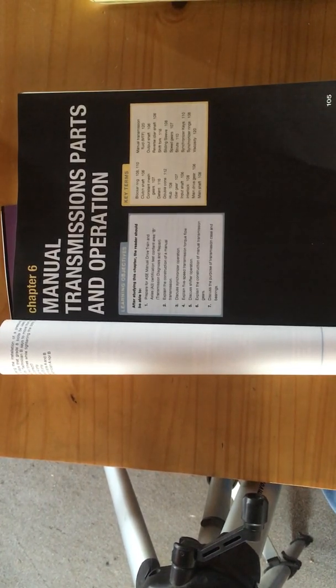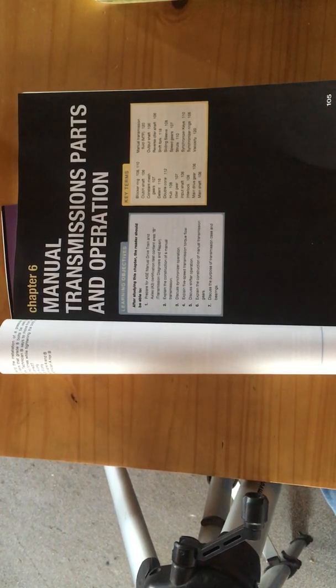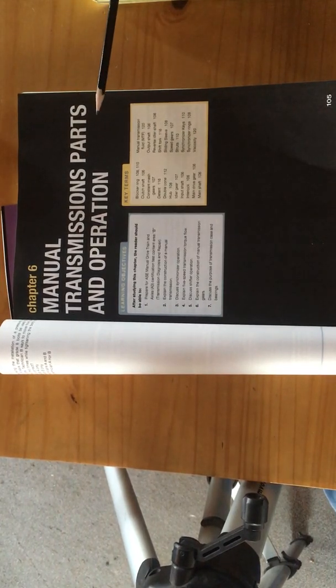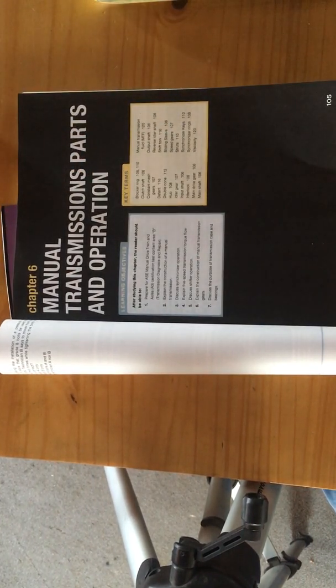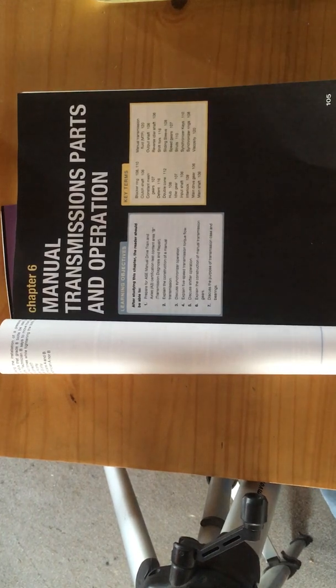This chapter I'm going to review today is chapter 6 in the new book. I'm not sure what it was in the red book, but this is going to be manual transmission parts and operation. This is basically an introduction to manual transmissions. At this point, we've covered everything I really wanted or intended to cover in automatic transmissions, and I just wanted to make sure that I got the automatic transmission stuff finished. And at this point, we're going to start on manual transmissions.